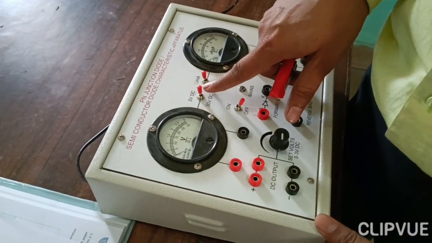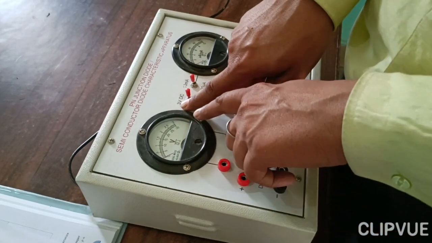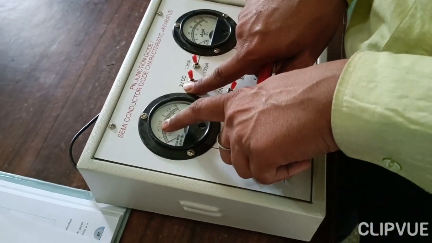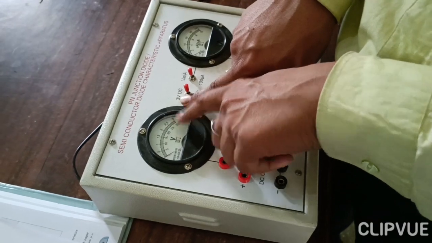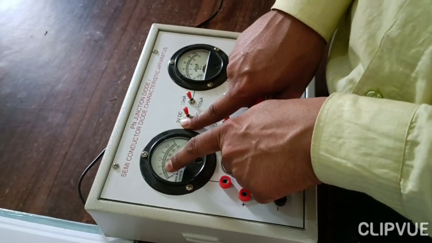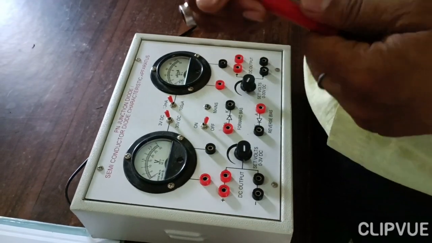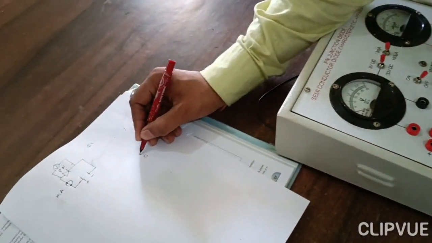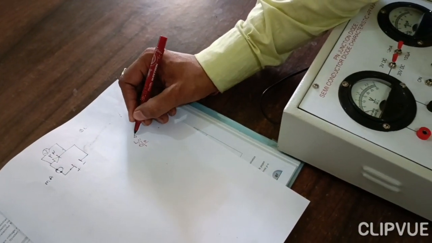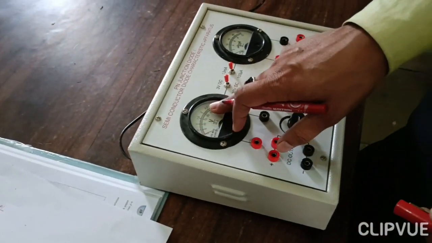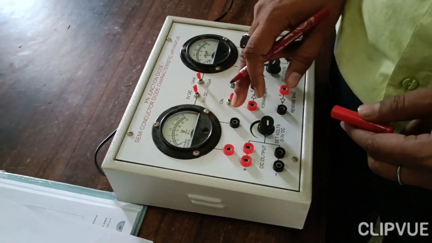On the top it is 3 volt, with marks 0.5, 1, 1.5, 2, 2.5 and 3. So we have 0.5 first and the number of divisions is 10. So the least count can be calculated as 0.5 upon 10, which means 0.05 volt. The least count of the voltmeter will be 0.05 volt.